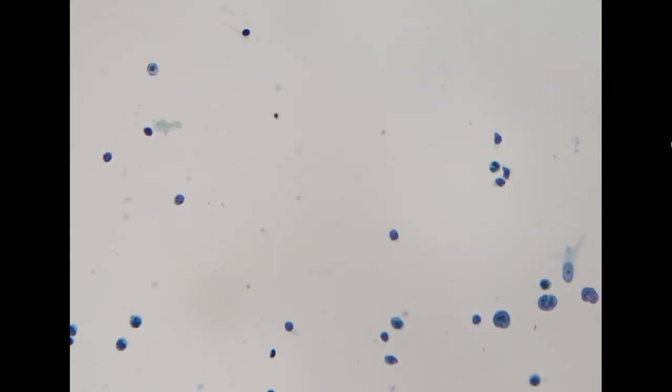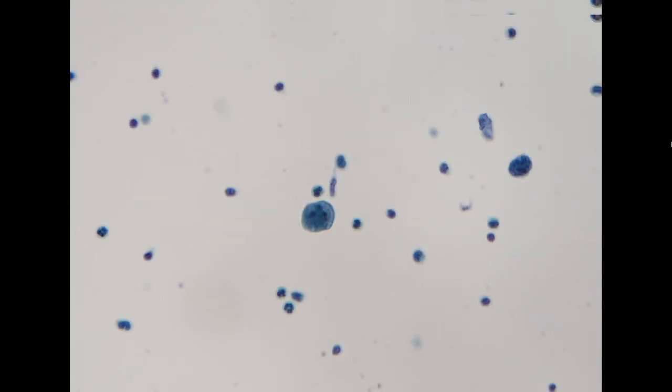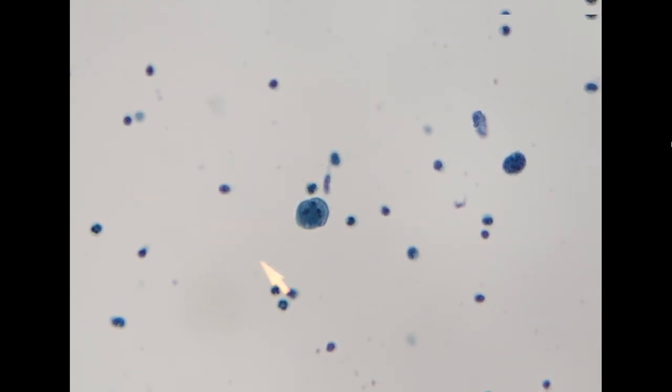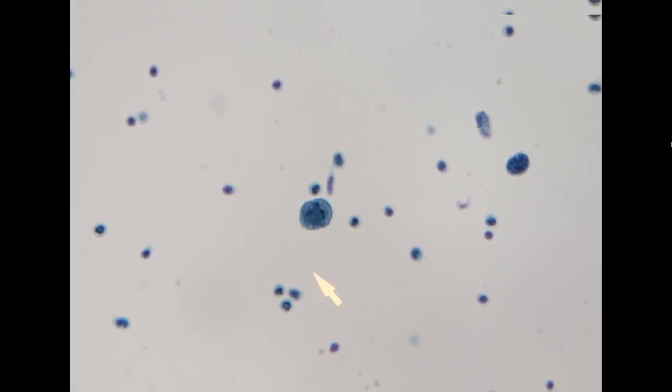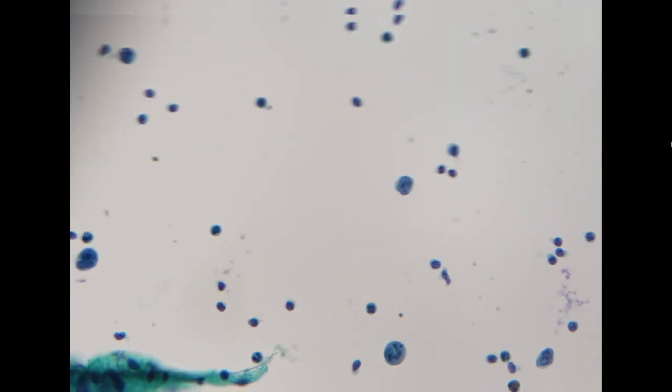Occasionally we see atypical binucleated cells with prominent nucleoli. Another one is over here. And the size of the nucleoli is almost as big as a lymphocyte, right? So this looks like Hodgkin lymphoma, a classic Hodgkin lymphoma with classic Hodgkin cells.